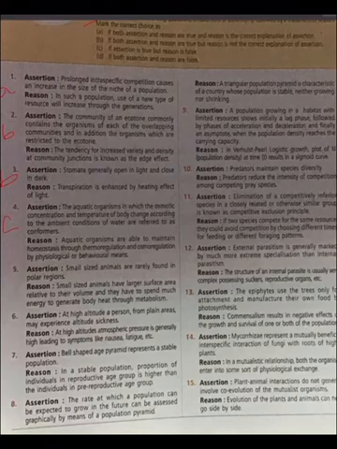Why C? The aquatic organisms in which the osmotic concentration and temperature of body change according to ambient conditions of water are called conformers. About 99% of animals and nearly all plants are included in the category of conformers, which do not have a mechanism to maintain a constant internal body environment, that is homeostasis.